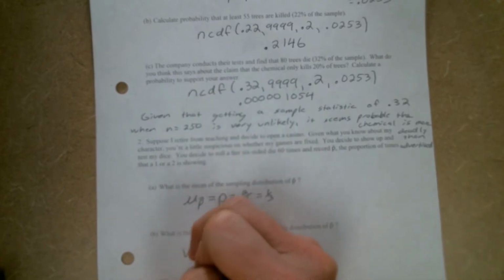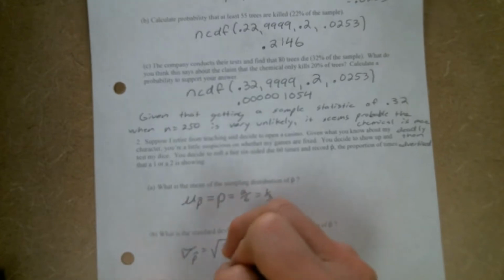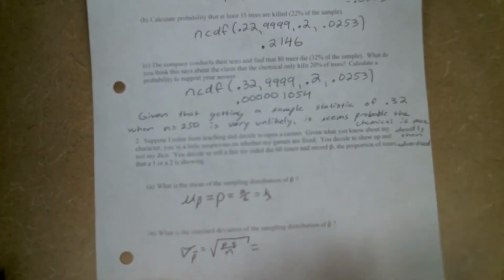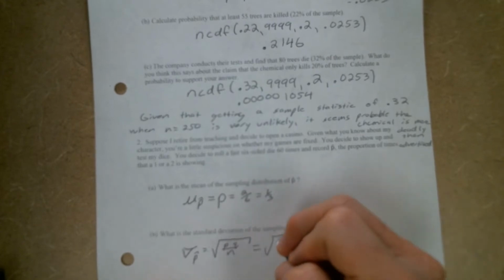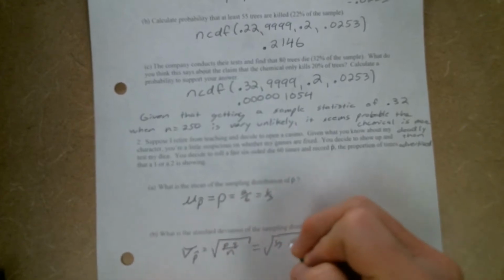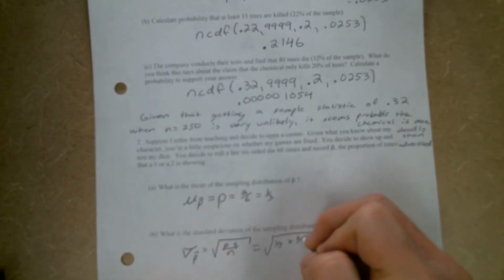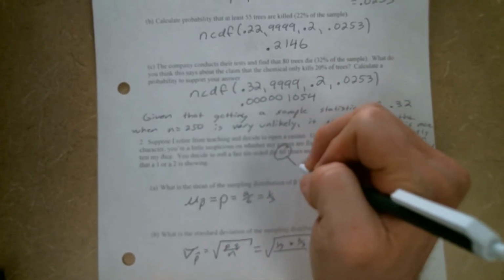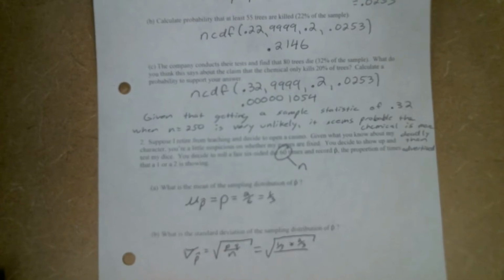Now, the next question is, what is the standard deviation of the sampling distribution? All right, so that's where we're using our square root of PQ over N. So our P is 1/3, which means our Q is 2/3, and the problem tells us that we're doing it 60 times.